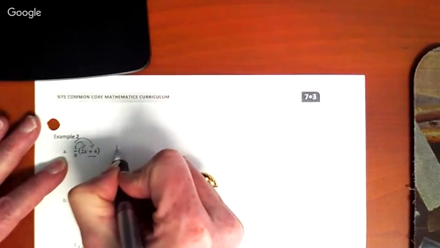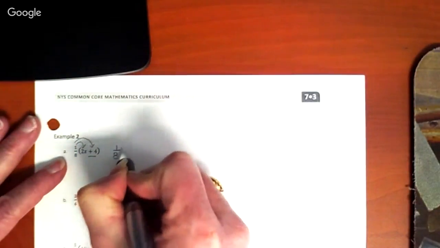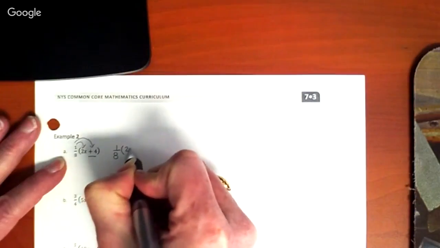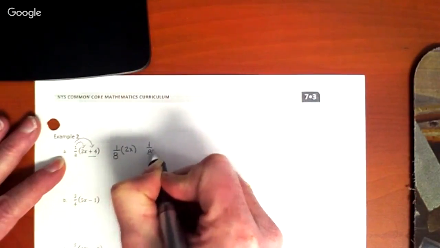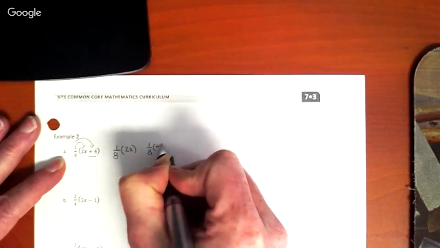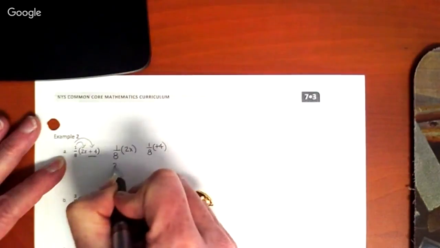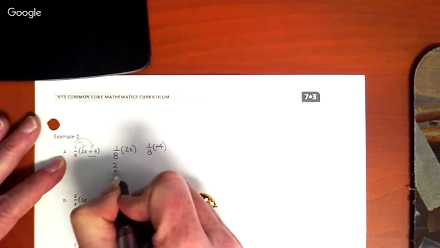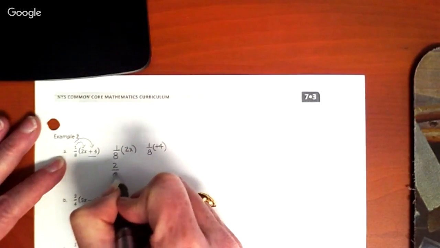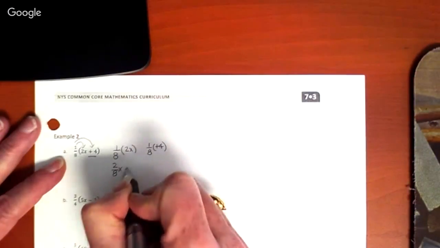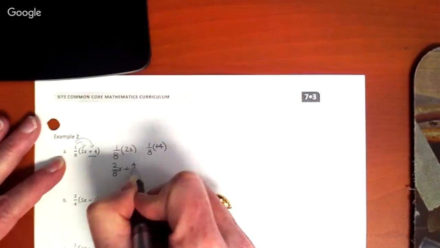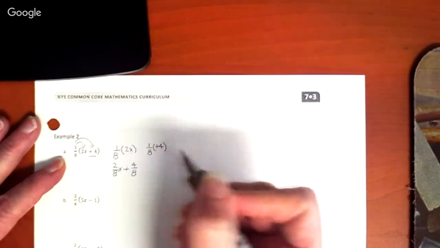So 1/8 times 2x and 1/8 times a positive 4. So we have 2/8 x plus, and they simplify.